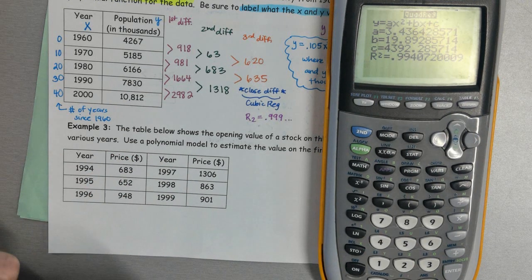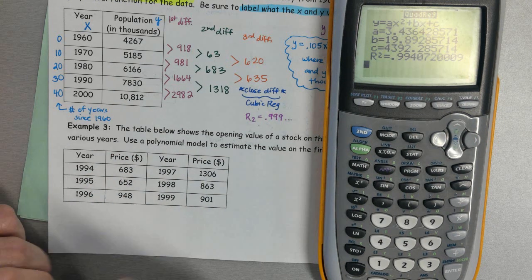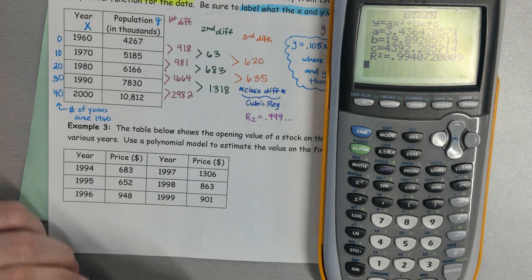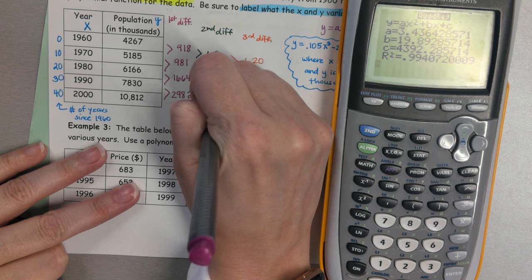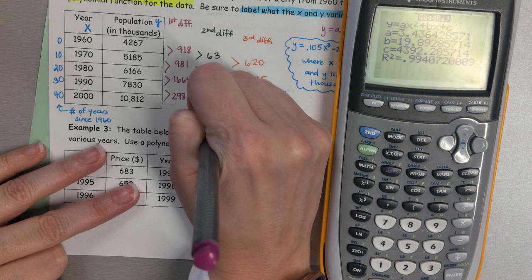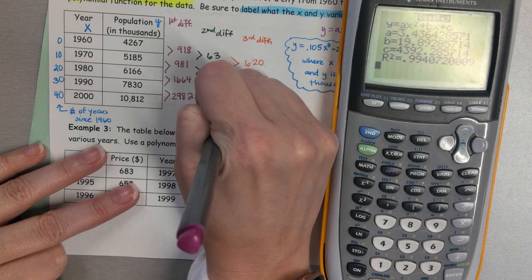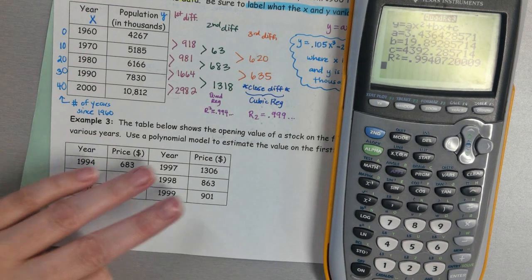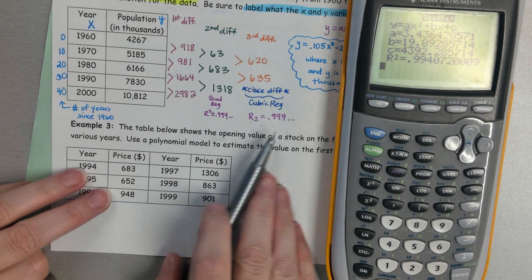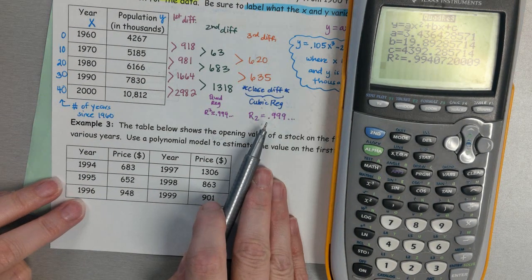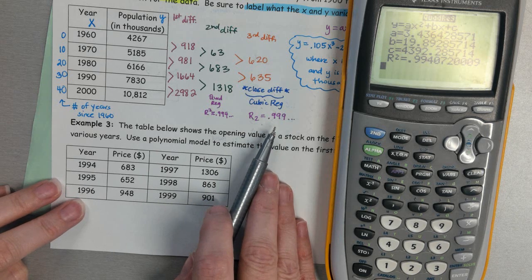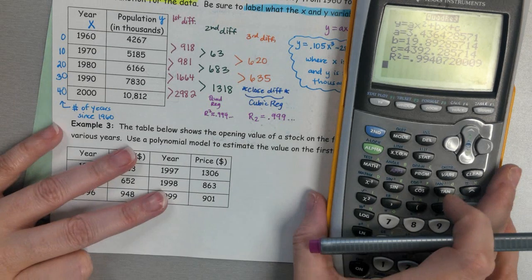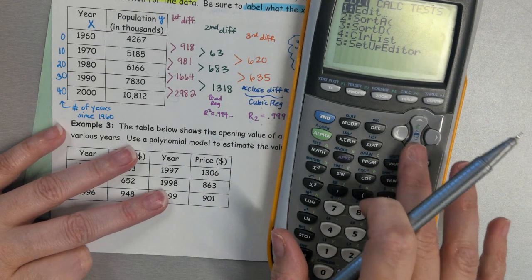My R squared value for the quad reg is about 0.994. Right? So which one's stronger? Well, obviously the cubic, right? Because it's 0.999.